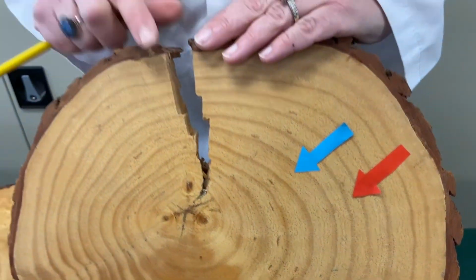So, I'd like you to take a look now at some different tree cookies from different tree species.